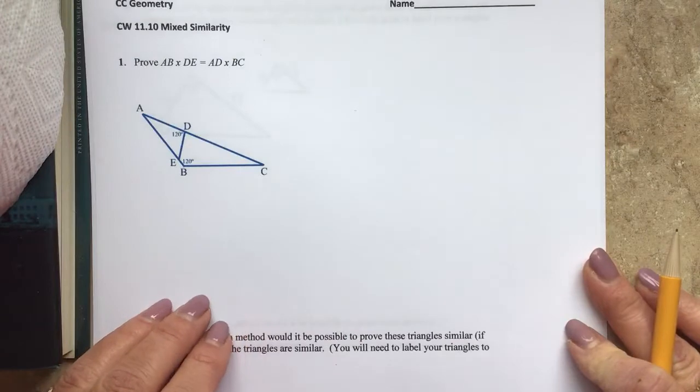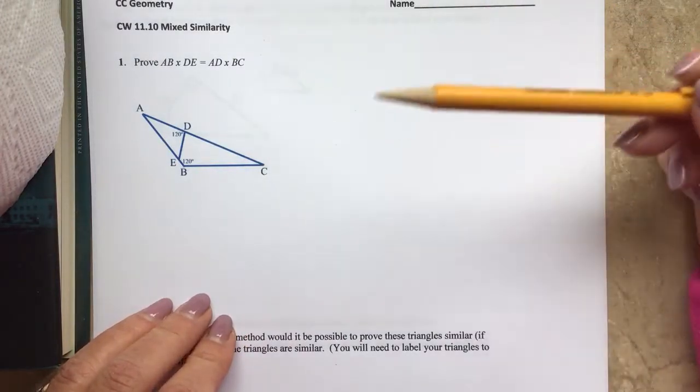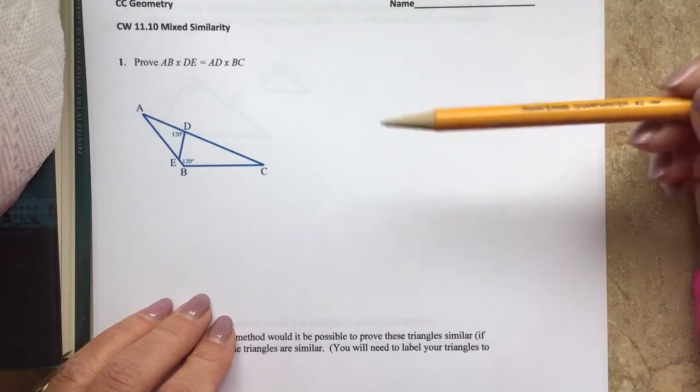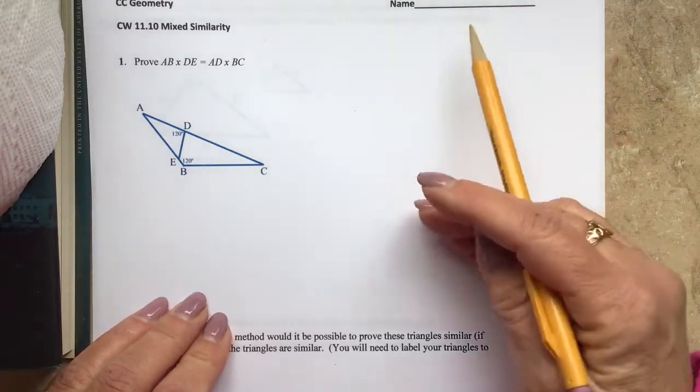Some of you may want to just consider trying this worksheet on your own before you watch the video and see if you've kind of got it down.